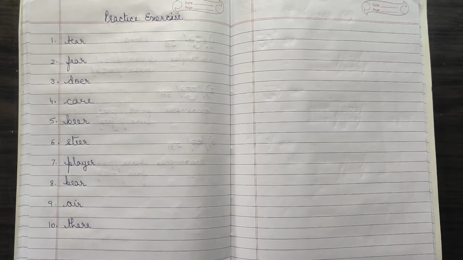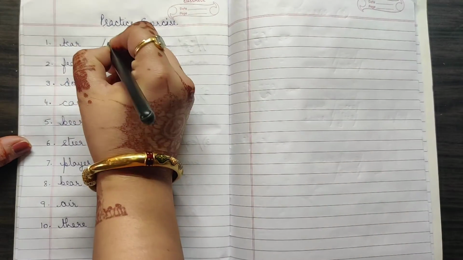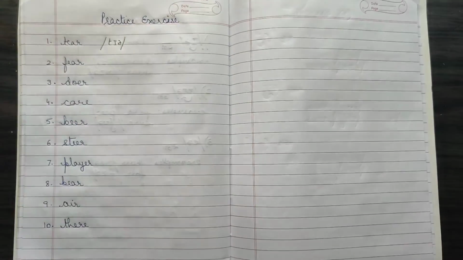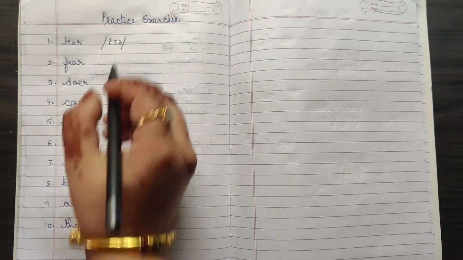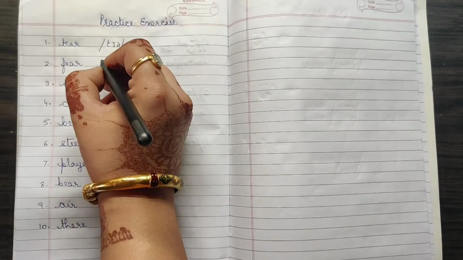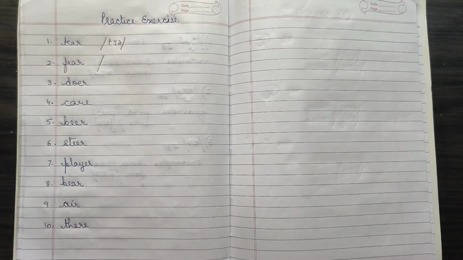The first word here is the word tear, and if you remember, this diphthong is used over here and r is silent. The next is fear.